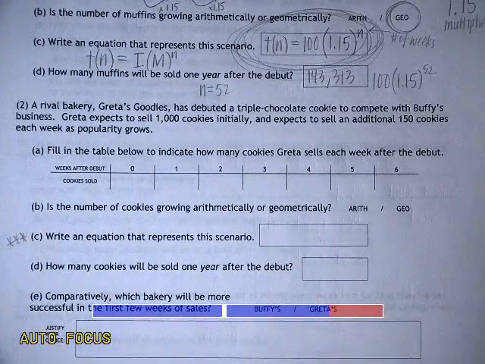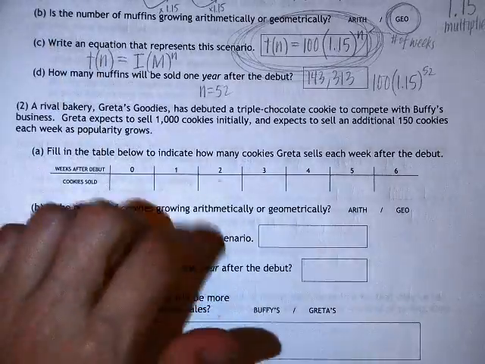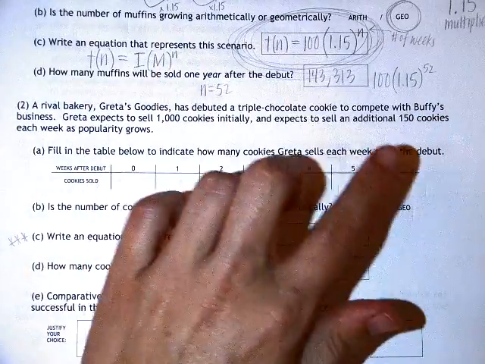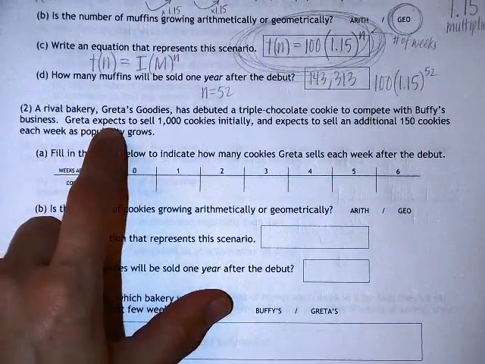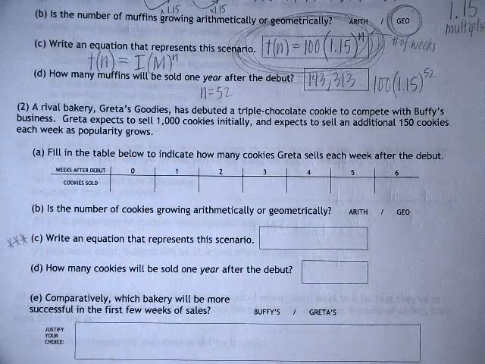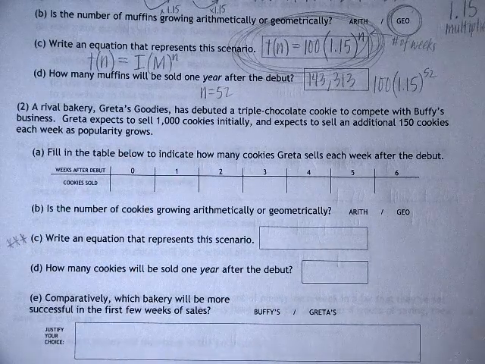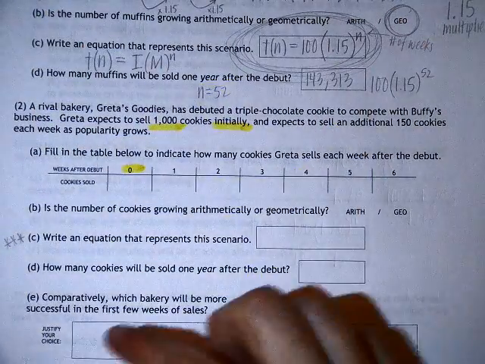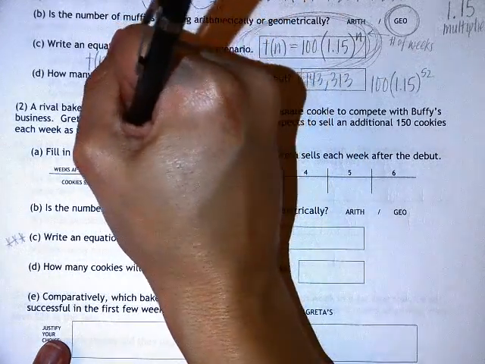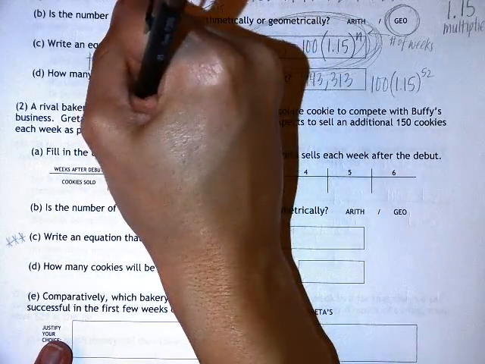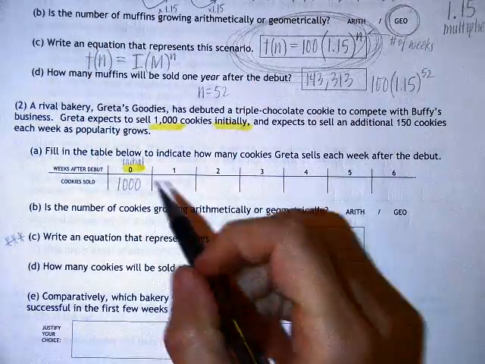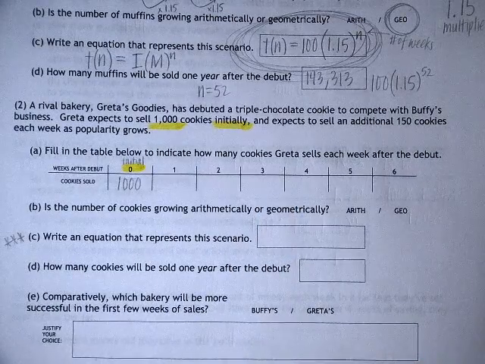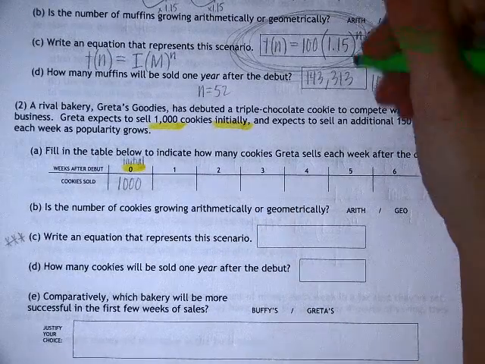In question number 2, it says we've got a rival bakery, so bakery theme here, and they've debuted a triple chocolate cookie to compete with the lady in number 1. It says that this new lady expects to sell 1,000 cookies initially. I'm going to highlight that because initially is usually the 0 term in the table, and that's important to note so I know where that number goes. In fact, I can already fill it in. The initial value is always the 0 term, so I can put the 1,000 in the table right off the bat. And then she expects to sell an additional 150 cookies each week.